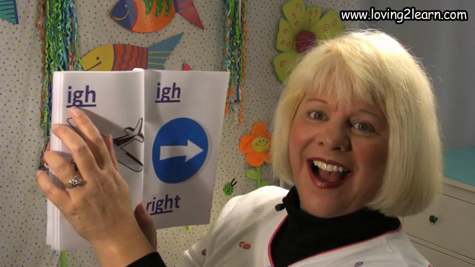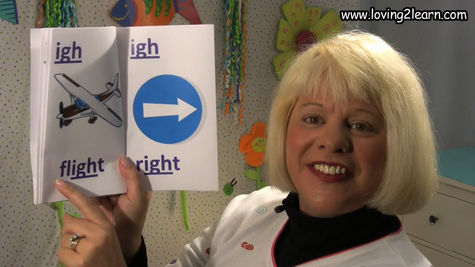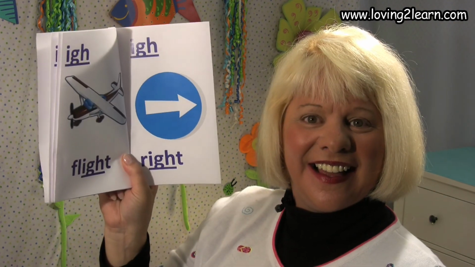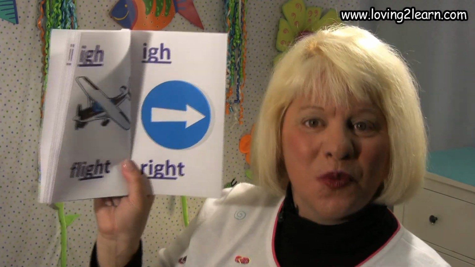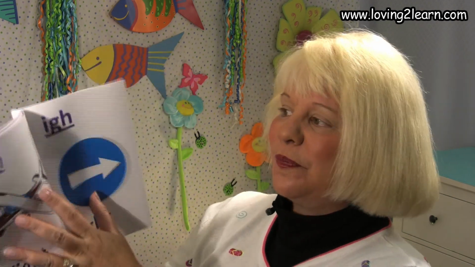We see the IGH. There's a picture of an airplane who is taking a flight. Here's the word flight. Where do you see the IGH in the word flight? That's right, it's in the middle. So we're going to read this page. IGH, flight, I. Read it with me. IGH, flight, I. One more time. IGH, flight, I.